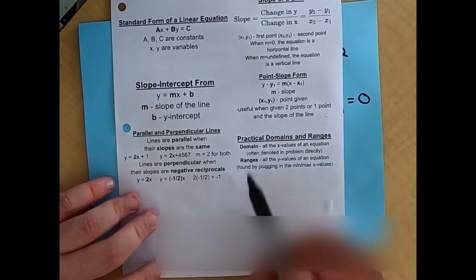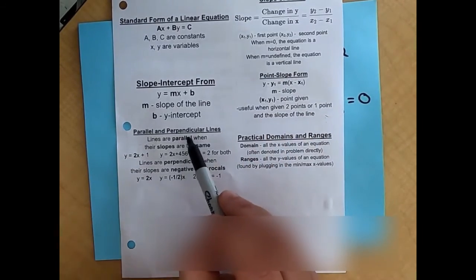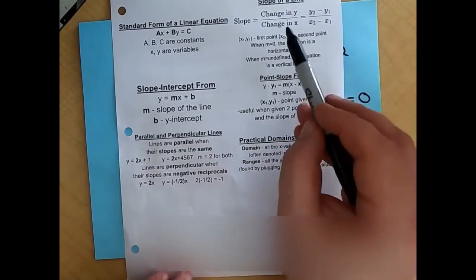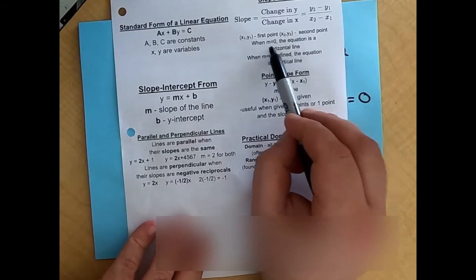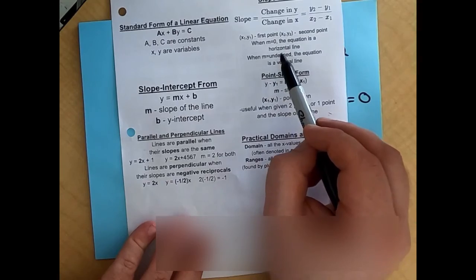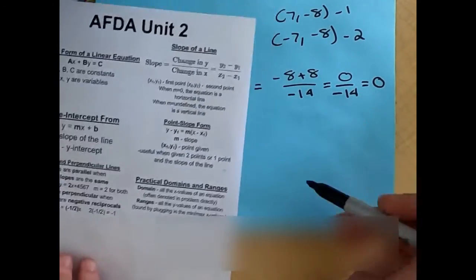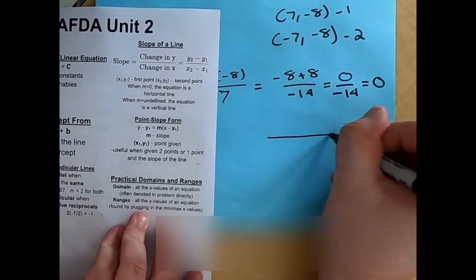Because remember, we talked about this briefly when we went over parallel and perpendicular lines. When we have a slope of 0, the equation is a horizontal line, right? Here, we have a slope of 0. That means we're going to have a horizontal line.